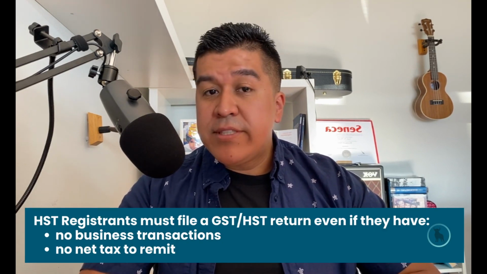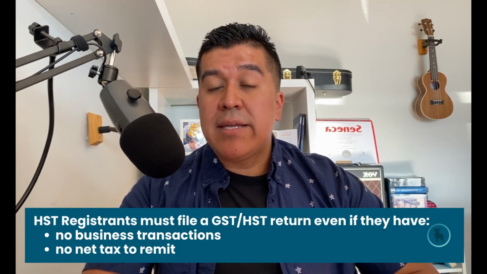Item number 6 is when to file for HST. It's important to note that you must file a GST/HST return even if you have no business transactions and no net tax to remit, as long as you have a registration number. Deadlines for businesses would depend on your sales volume.